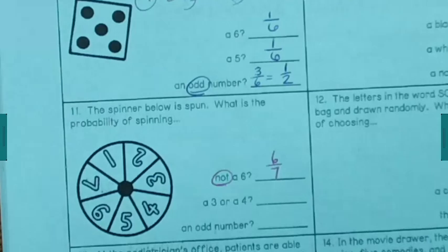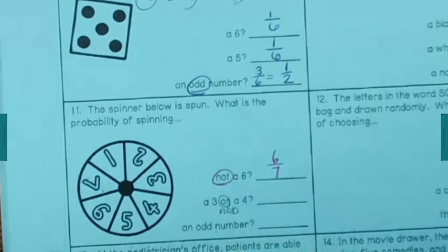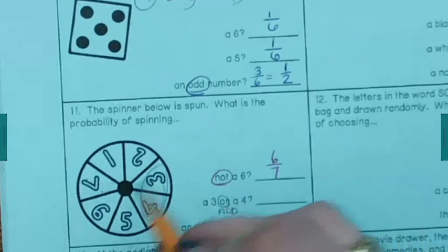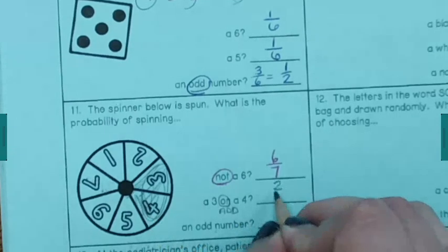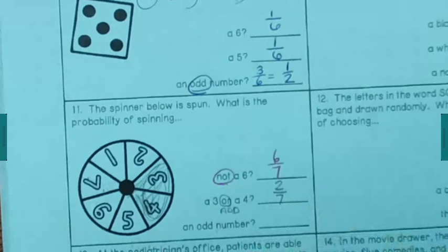The next one, what's the probability? Now, we haven't seen the word or yet. Or means to add them. So a 3 or a 4. How many numbers are 3 or 4s? 2 out of what? 7. Out of 7. Yeah, our total is still the same. And then finally, an odd number.